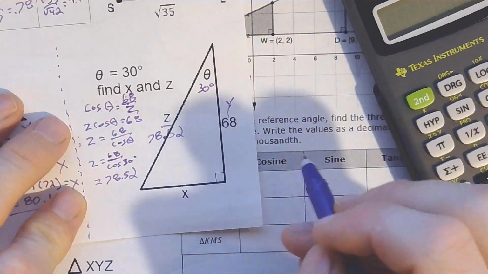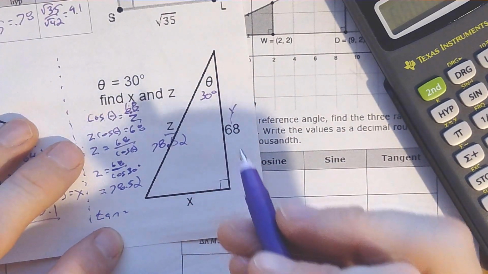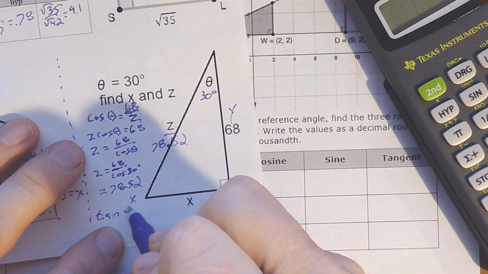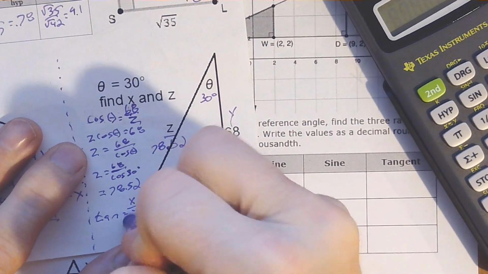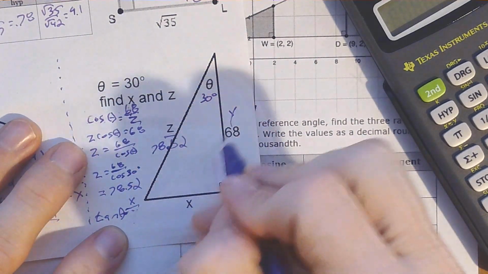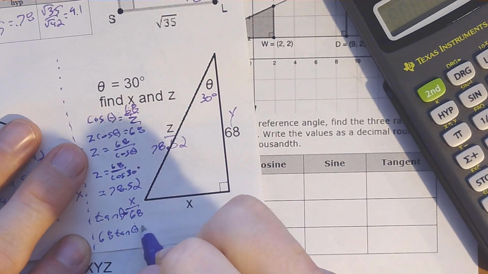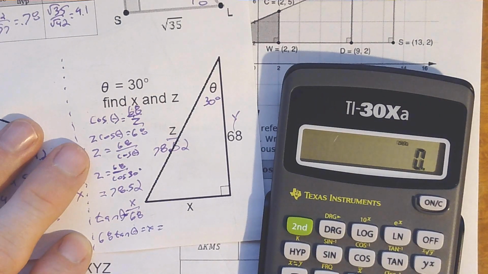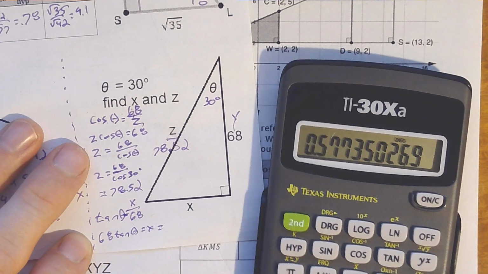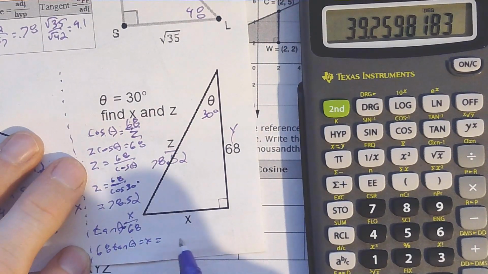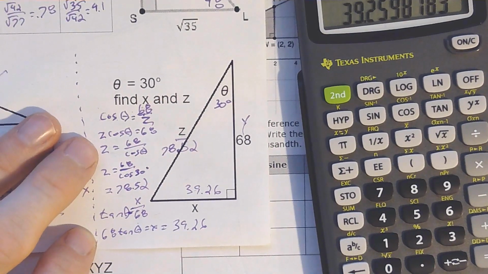Okay. Now to solve for x, let's work with tangent. Tangent equals opposite over adjacent. Equals x over y. I don't have x, but I have y. So tangent theta equals x over 68. Right, so x equals 68 times the tangent of theta. I have 30 degrees. Take the tangent of that, multiply by 68, equals 39.26. Okay, so that's how you do all that.